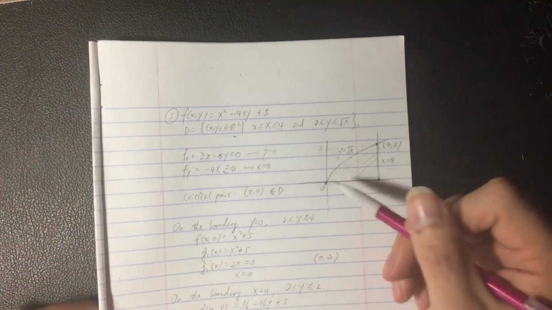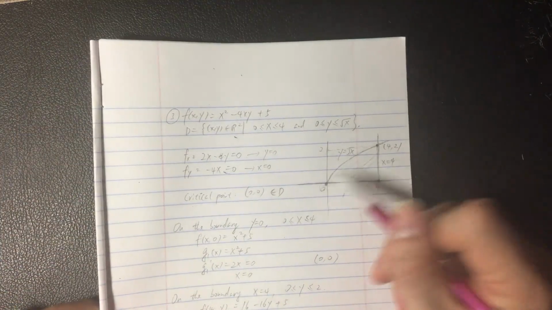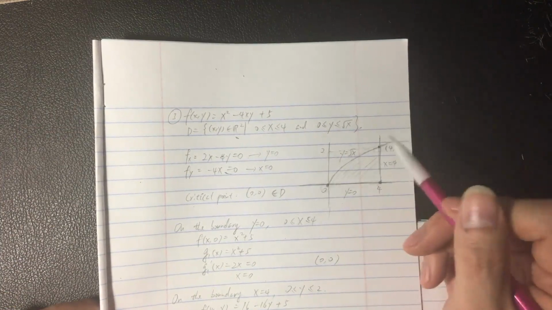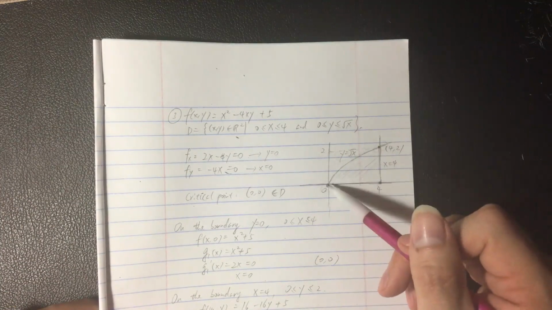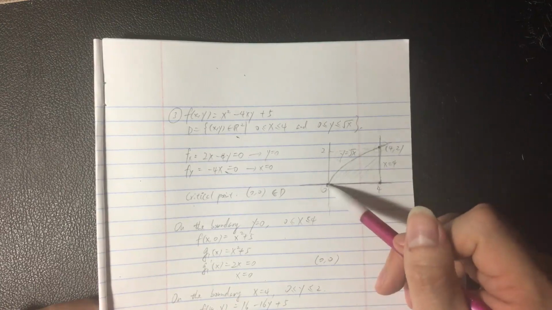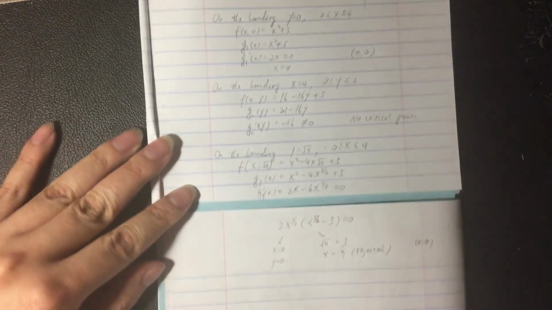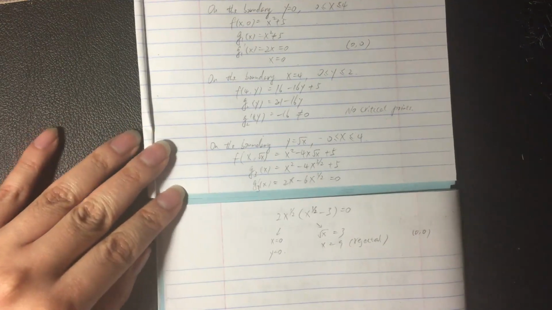And the endpoints of the boundary are these 2 points. There may be an absolute maximum or absolute minimum on the boundary, and at the endpoints of the boundary. Now we know all critical points. Next, let's test for absolute maximum and absolute minimum.